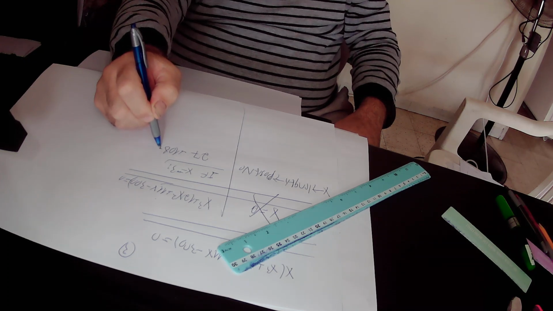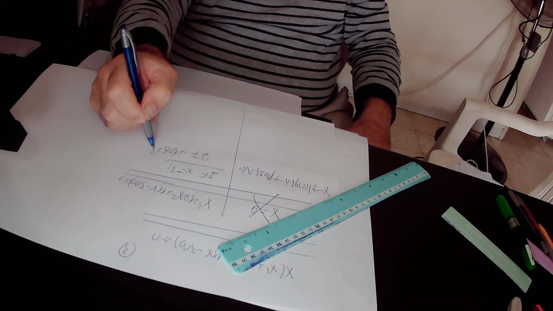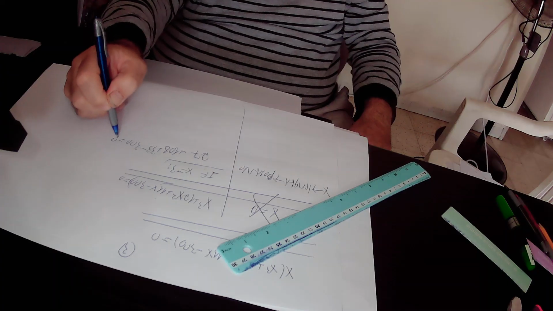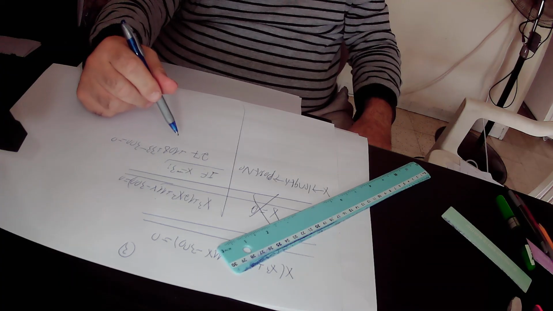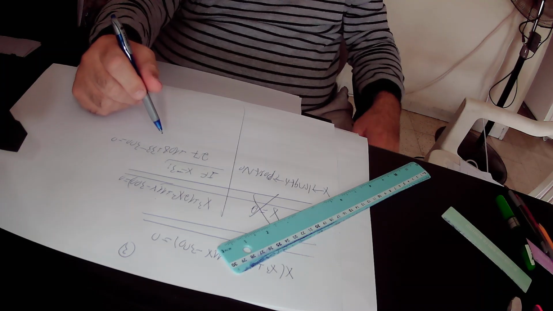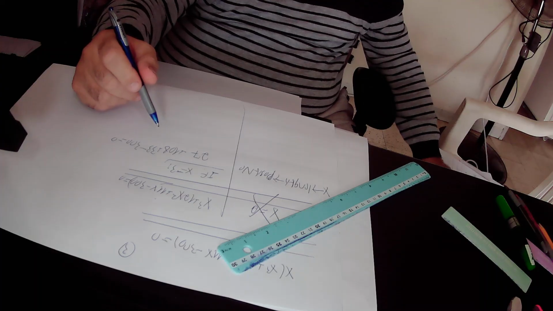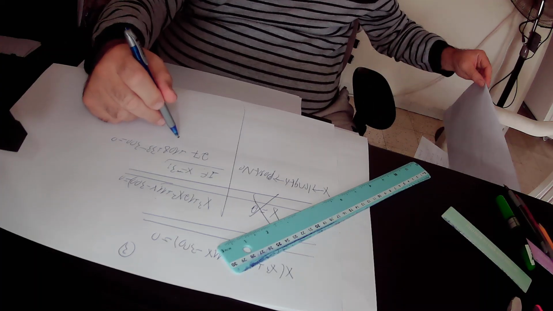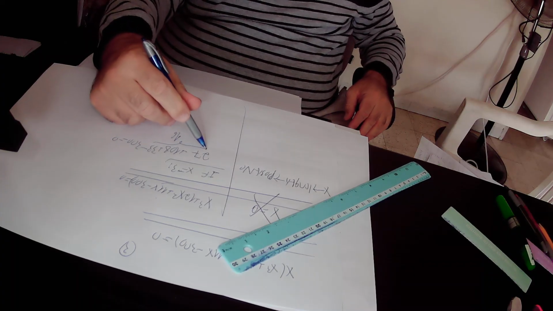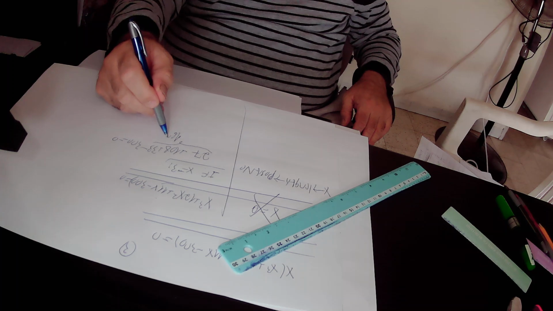Plus 11x. x is 3, so 11x is 11 times 3, that is 33, minus 300. It must be equal to 0. 27 plus 108 plus 33, in total it is equal to 168.